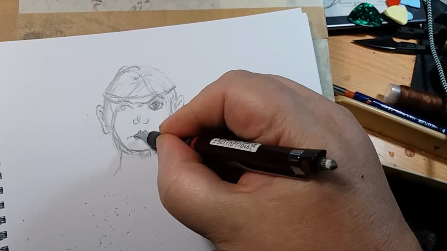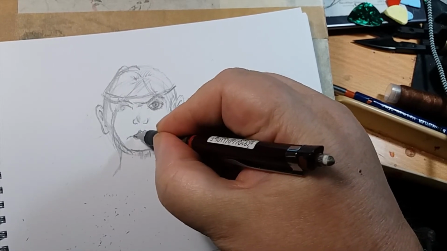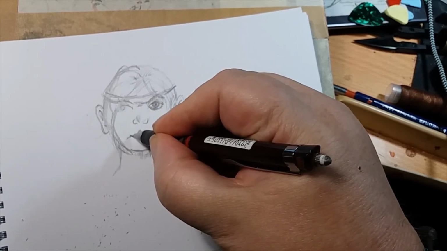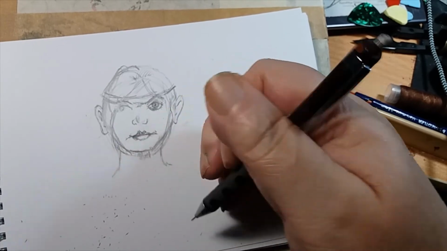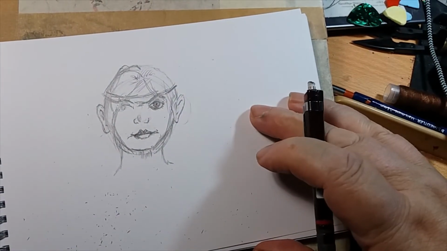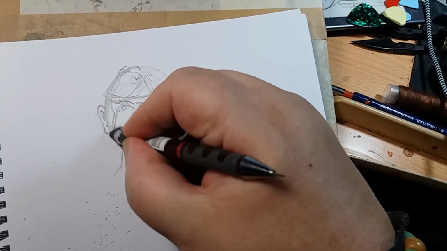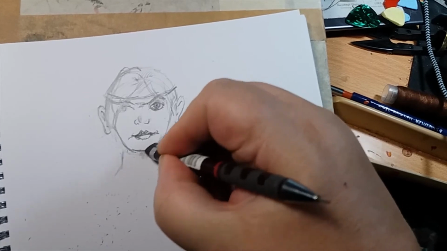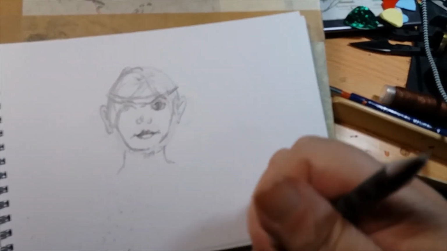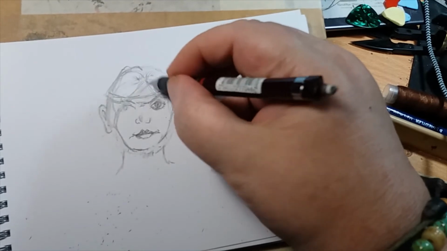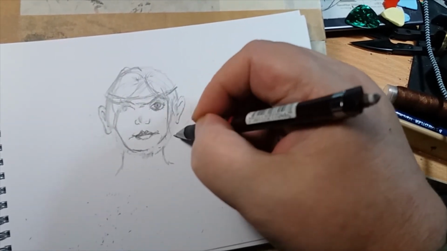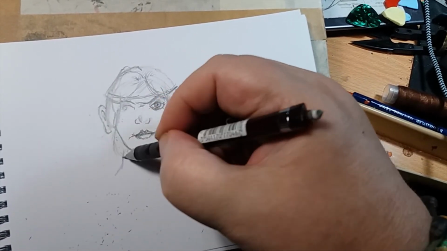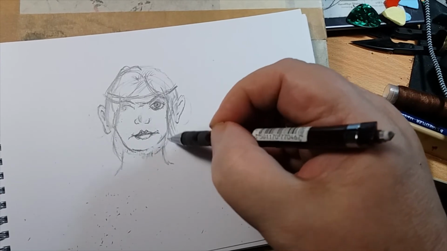If it looks right to you, then it is right, because you only have to worry about, so if you're actually doing a commission, and if somebody is paying you to do something in a certain way, then obviously you have to work to their specifications. But other than that, you can just please yourself.